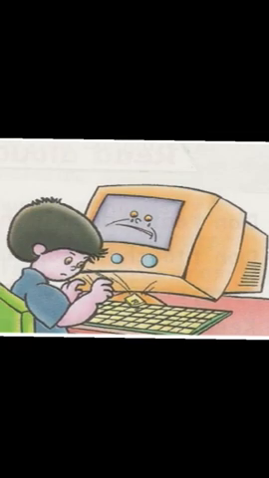Next one, do not hit the keys on the keyboard too hard. It may damage the computer. Next one, do not touch the monitor screen. Next, do not touch any wires or plugs. One may get an electric shock and it is very dangerous.